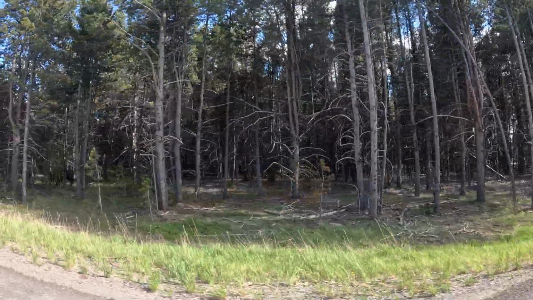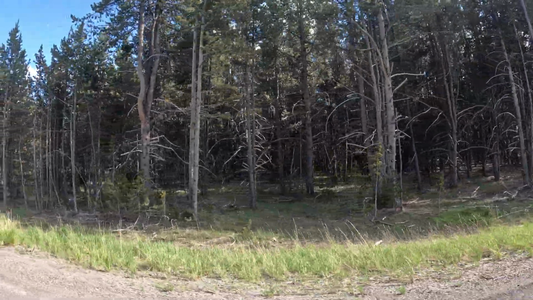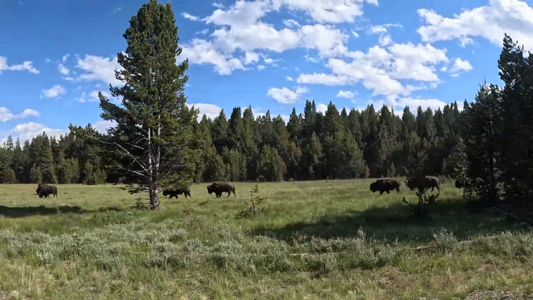We're now heading south on the Grand Loop Road towards the Lake Village. They're the guys that have been blocking the traffic. They keep going back and forth.